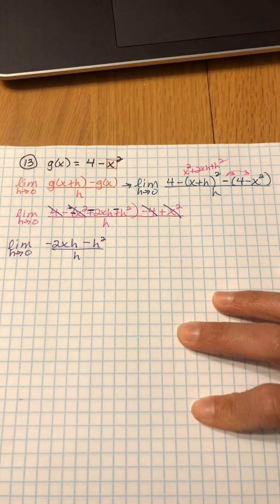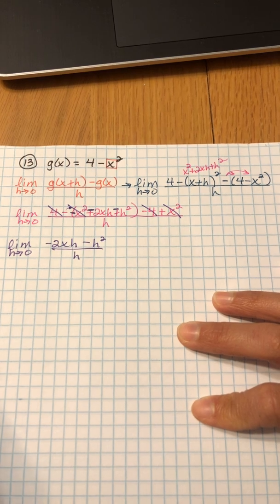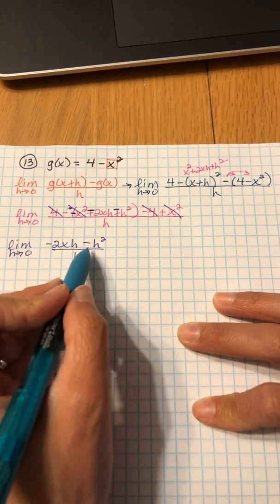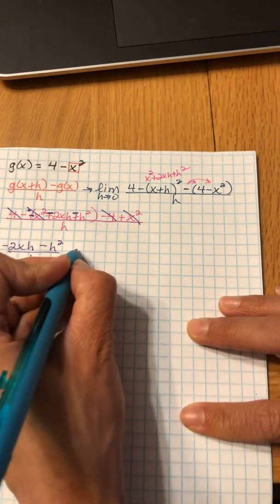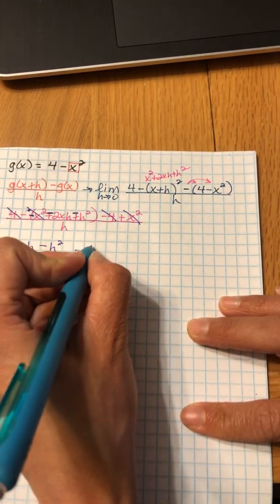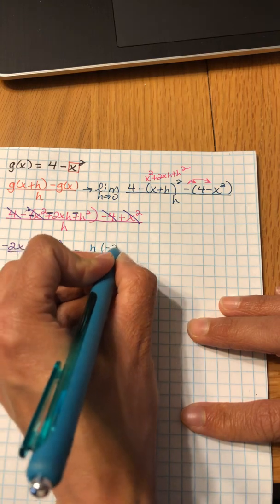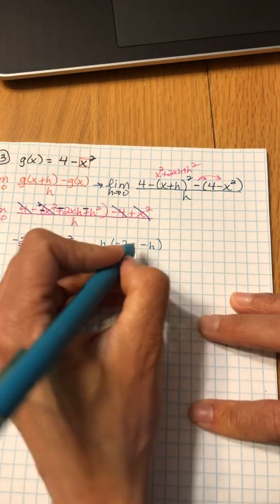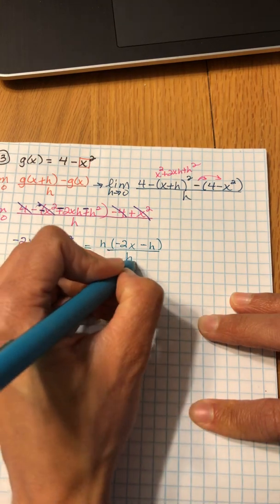Okay. And I'm going to rewrite it one more time because I want to factor out an h. If I factor out an h that they have in common, I'll be able to cancel out that one in the denominator. So I'll have an h out front and then negative 2x minus h left inside when we divide out an h, all over h, and we could factor that out.